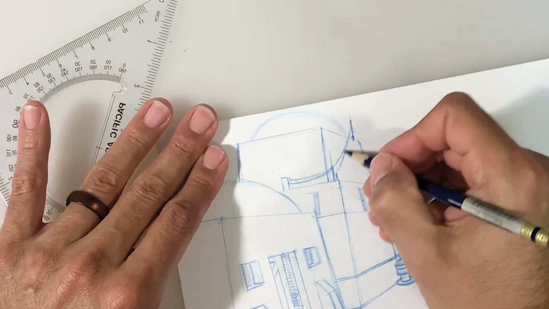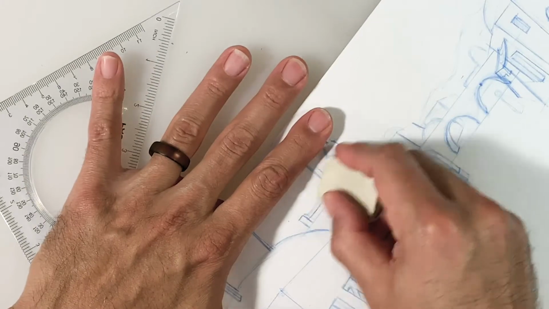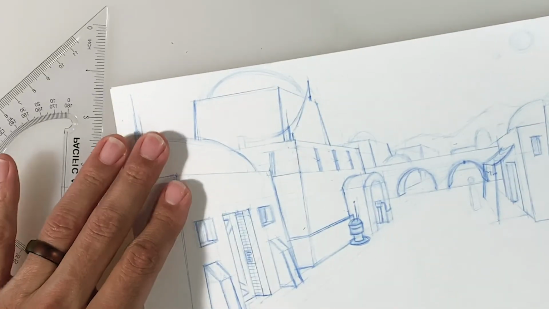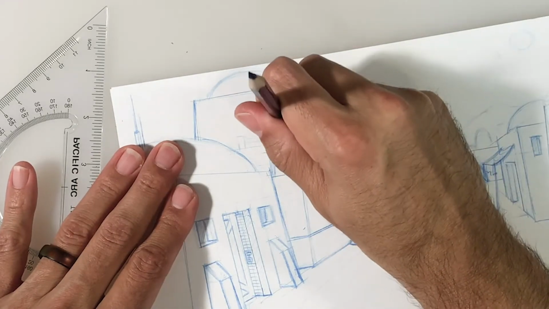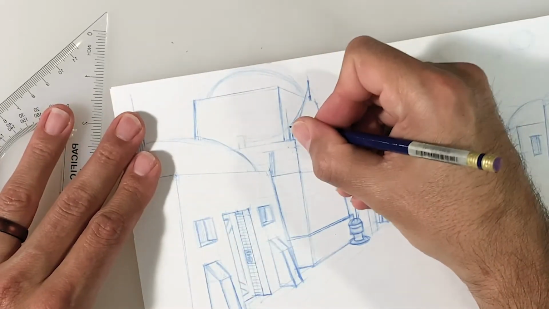All right, not super crazy about how they line up like that. Kind of makes it look like one long curve. So I think I'm going to take that off. And that's like a little tangent or something. I wasn't able to change the angle enough there.